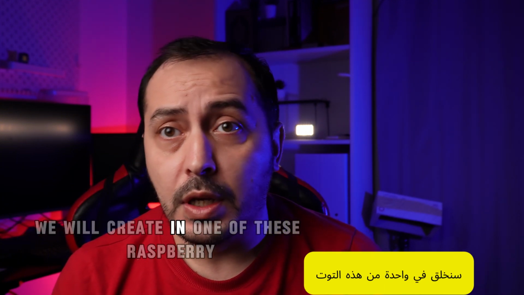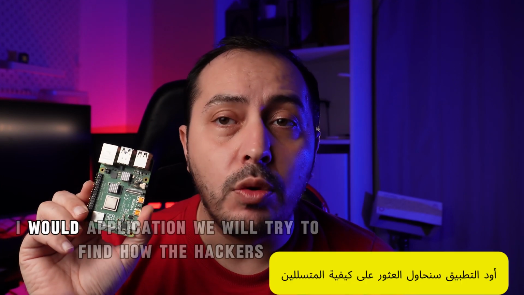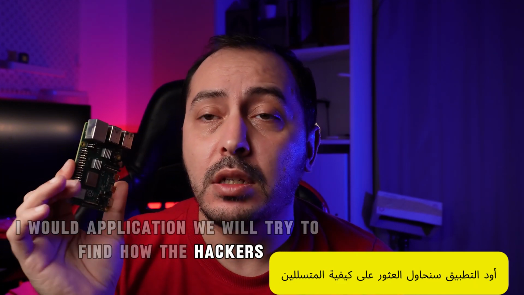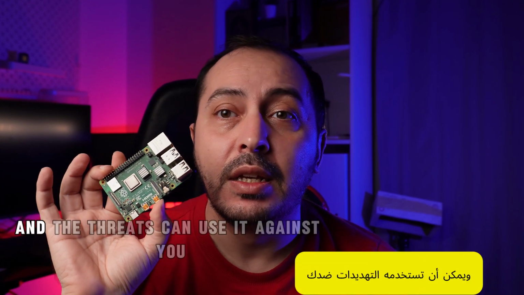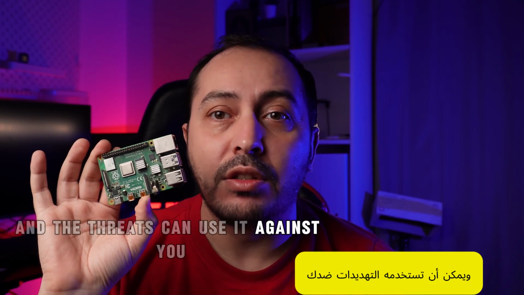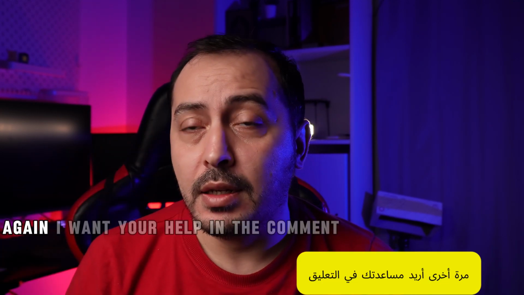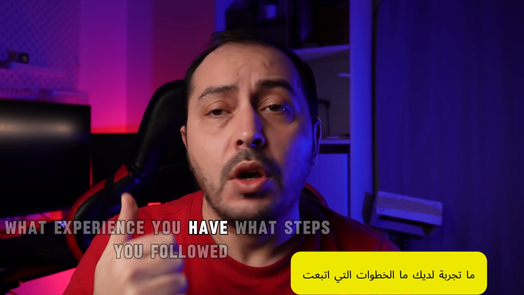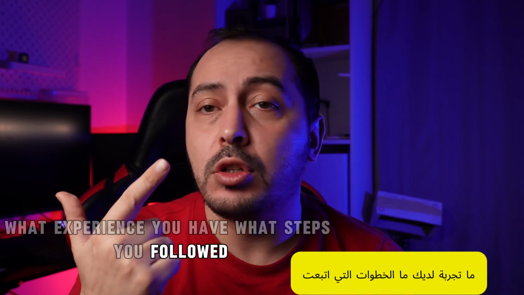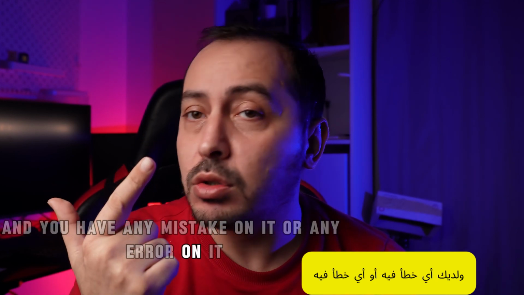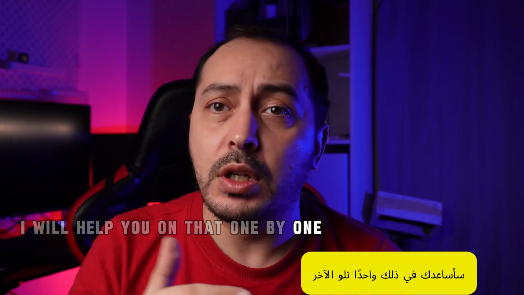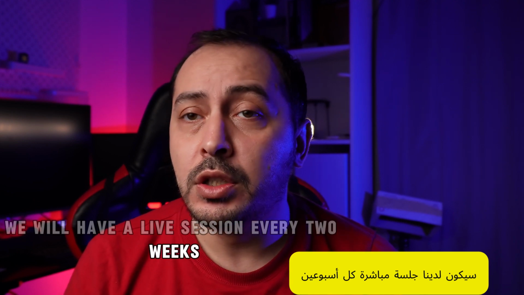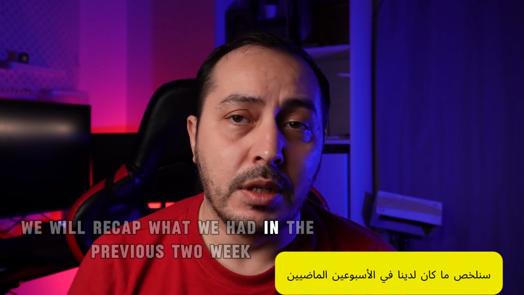We will create a web application on one of these Raspberry Pis. We will try to find how hackers find your vulnerabilities and how threats can use them against you. Again, I want your help in the comments: what experience you have, what steps you followed, and if you have any mistake or error. I will help you with that one by one. I never mind. We will have a live session every 2 weeks. We will recap what we had in the previous 2 weeks.